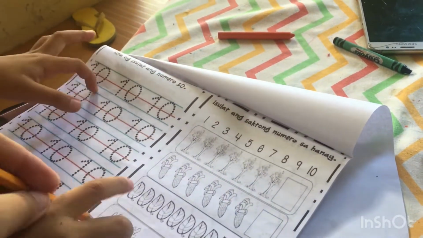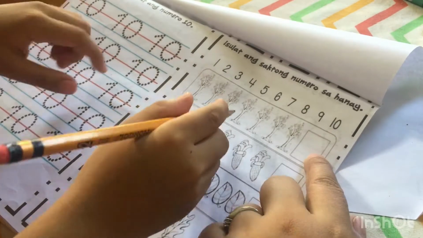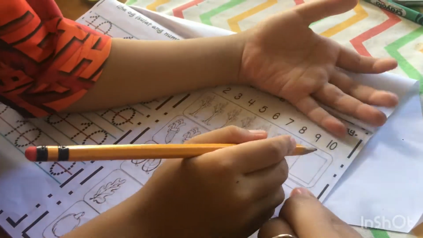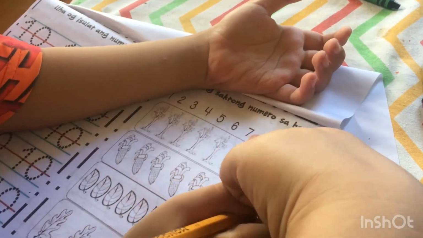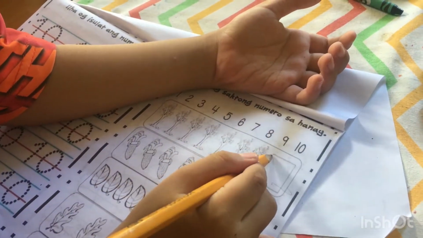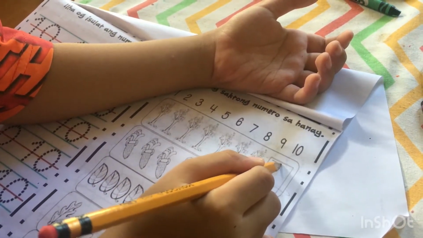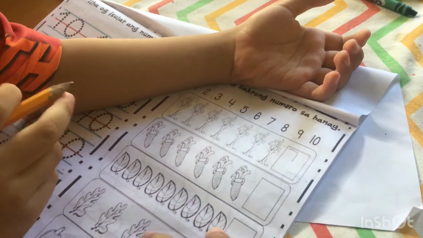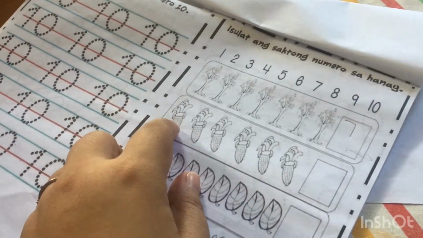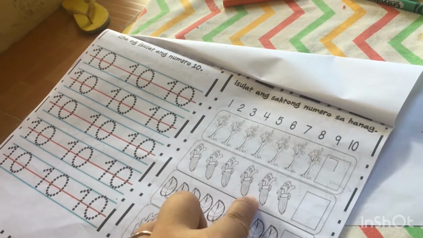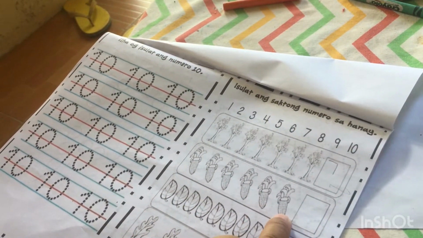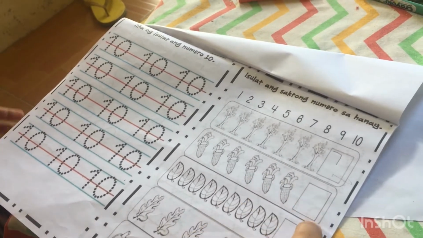Go. Sige na. Number 7. How do you write number 7? Sige. Go. 7. Okay, very good. Okay, let's count this one. 1, 2, 3, 4, 5, 6. Okay, how many? 6. Okay, 6. You write number 6.